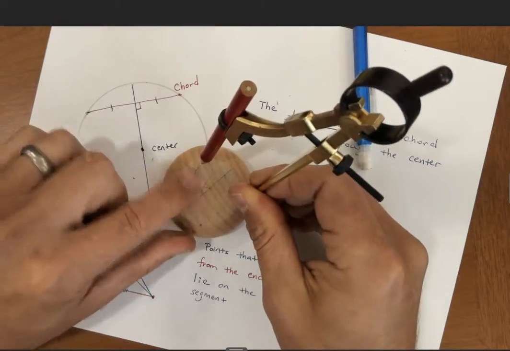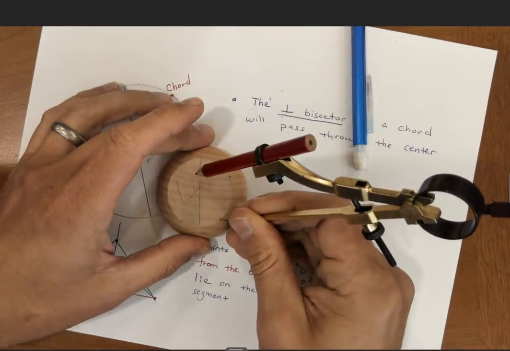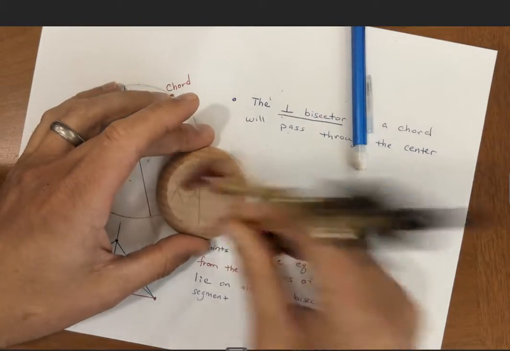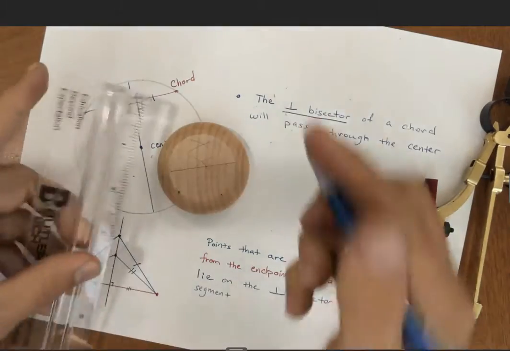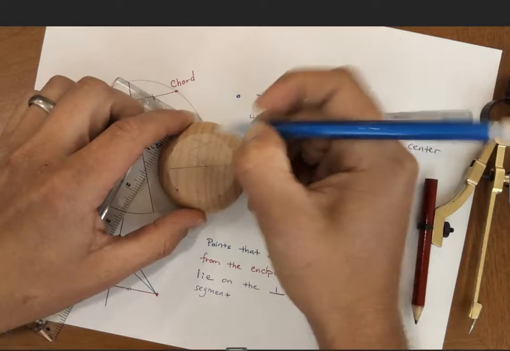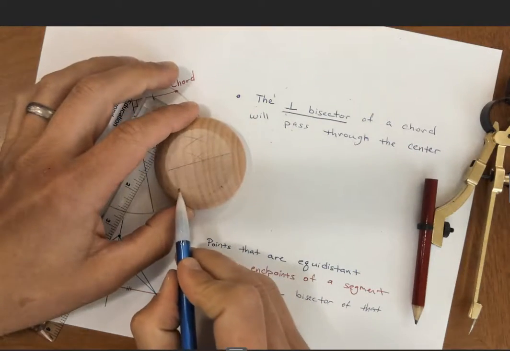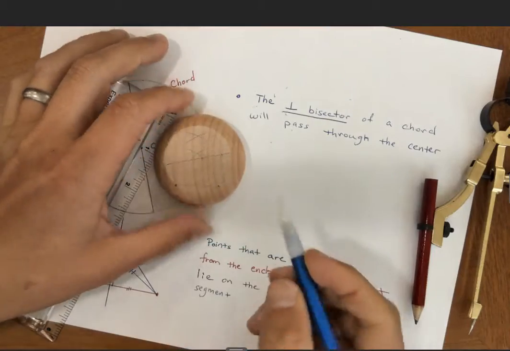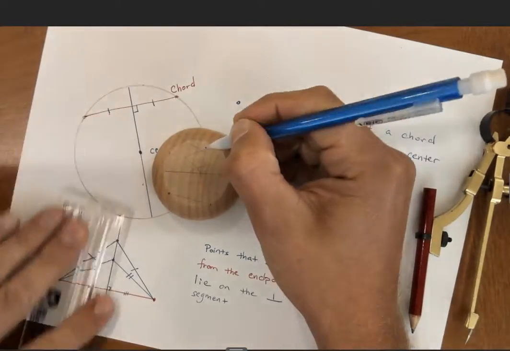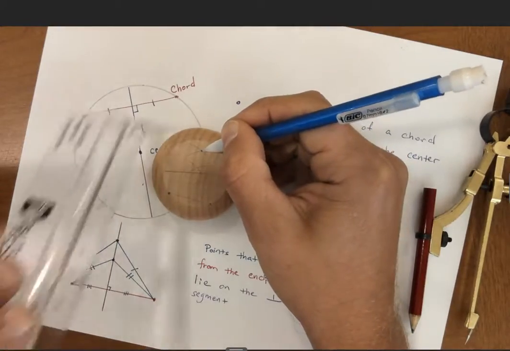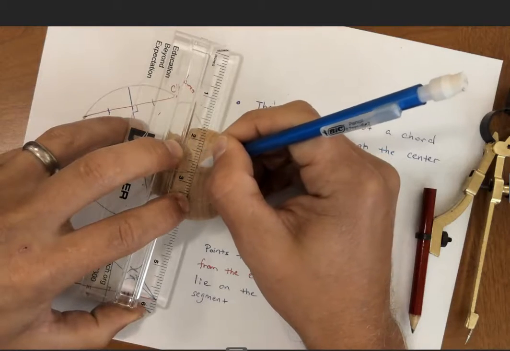I'll widen my compass here and repeat. And you might have more precision if you actually separate these points a little bit. I'm just trying to do this quick for the video. In theory, this is the way it should work, if I could be precise every time. Here are two new points that should lie on the perpendicular bisector of that chord. And what we know is that the perpendicular bisector of a chord must go through the center of a circle.